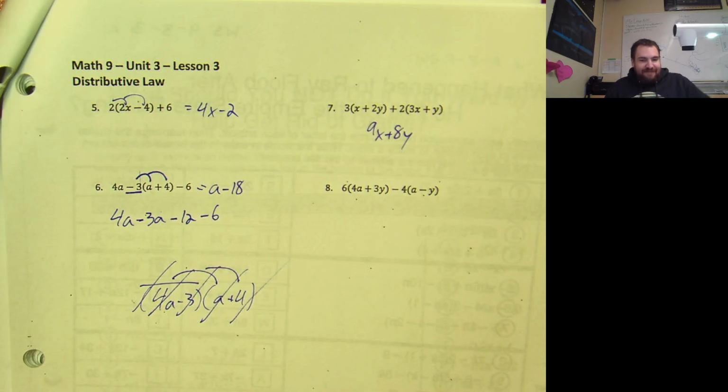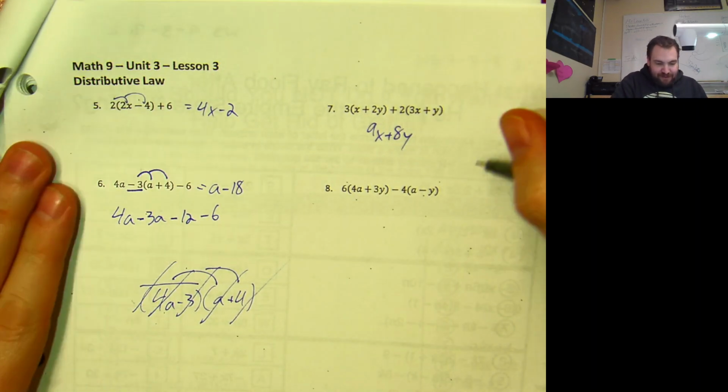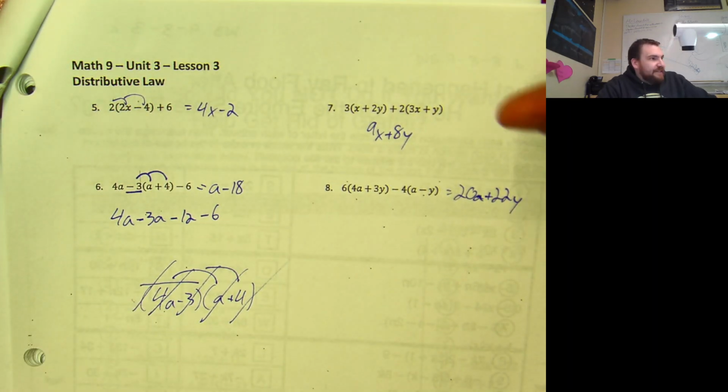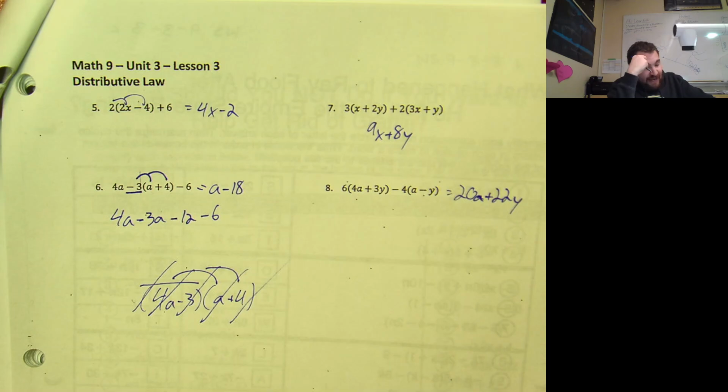Angel, number 8. 20a plus 22y. This is correct. Does anybody want me to go over how Angel did? Actually, not true. Does anyone want Angel to explain how Angel did 8? Hands up. Angel, explain how you did 8.